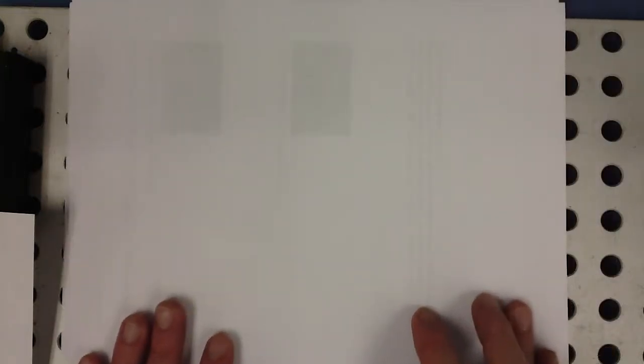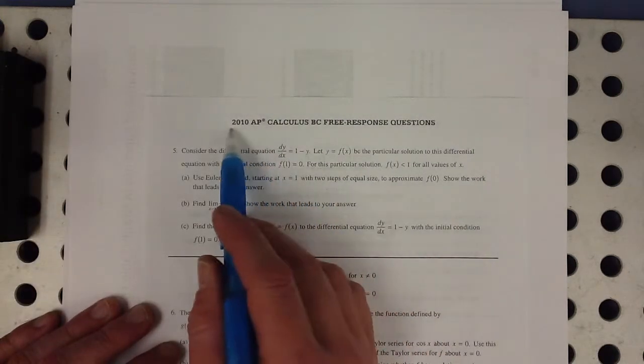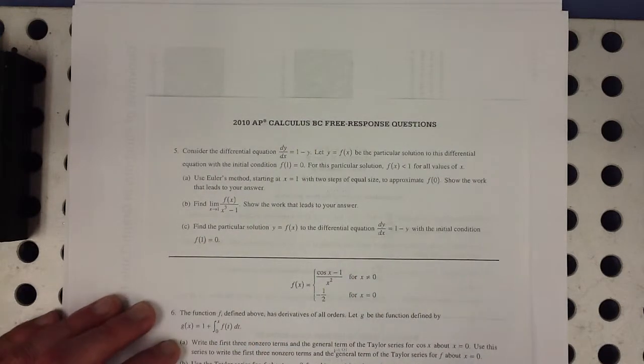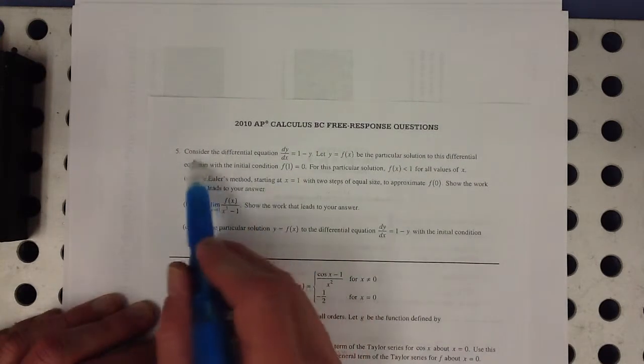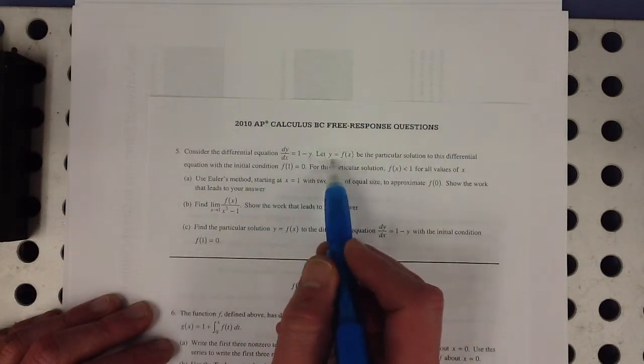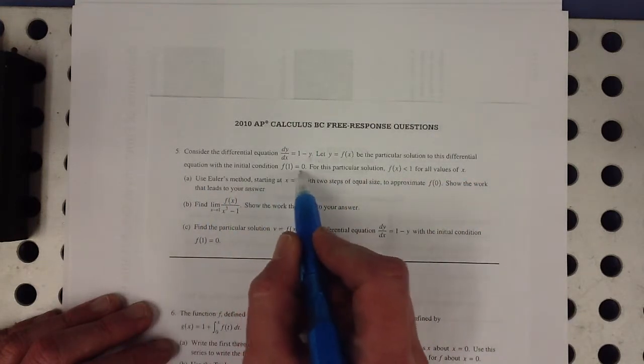This video contains the solution for number 5 from the AP Calculus 2010 BC test. It's another differential equation problem. So let's see what we have. Consider the differential equation dy/dx equals 1 minus y, and y equals f of x is the particular solution with the initial condition that it goes through the point (1, 0).